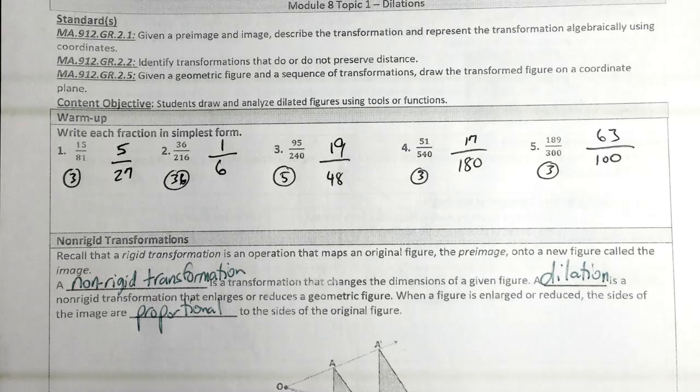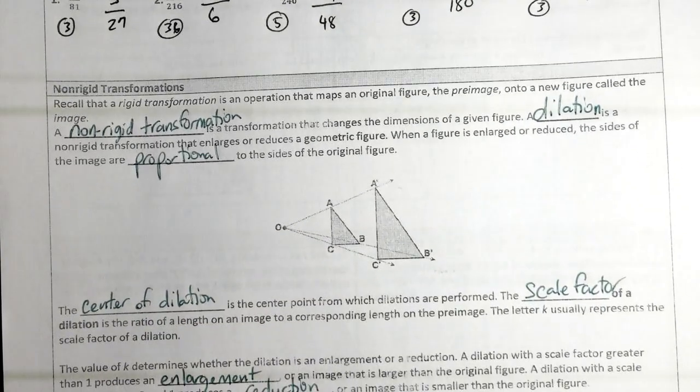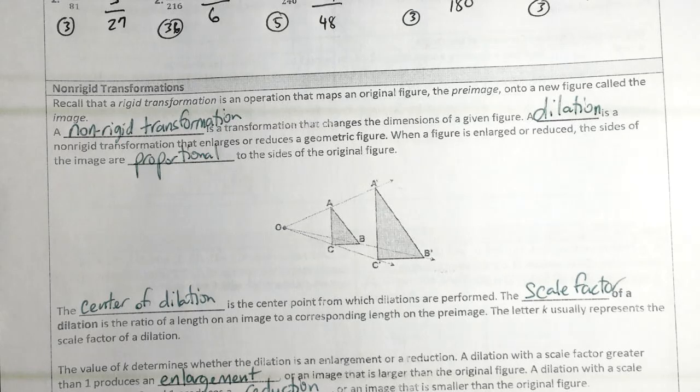Okay, so we're going to scoot down the page. We got some notes. Non-rigid transformations. Recall that a rigid transformation is an operation that maps an original figure, the pre-image, onto a new figure called the image.